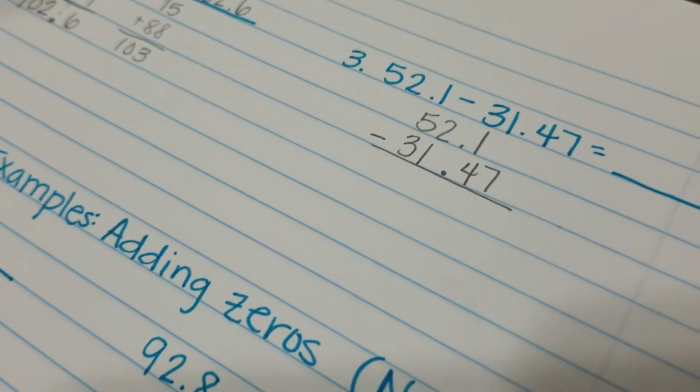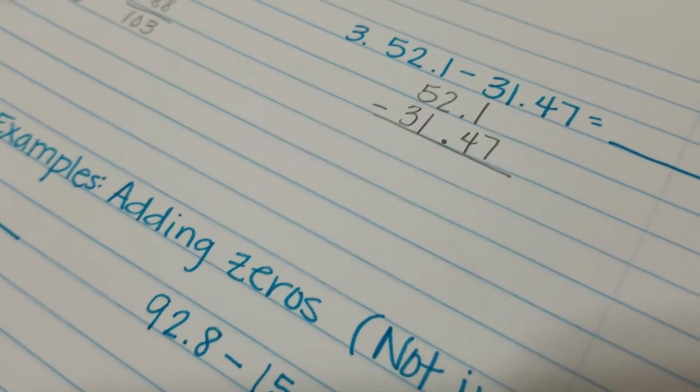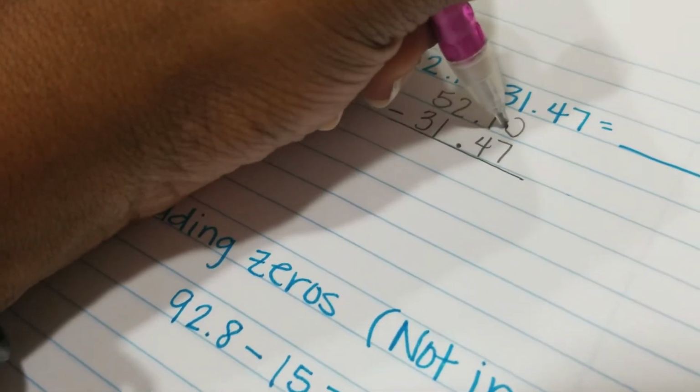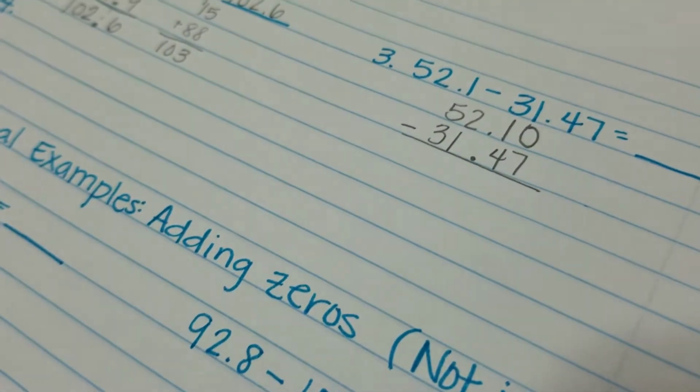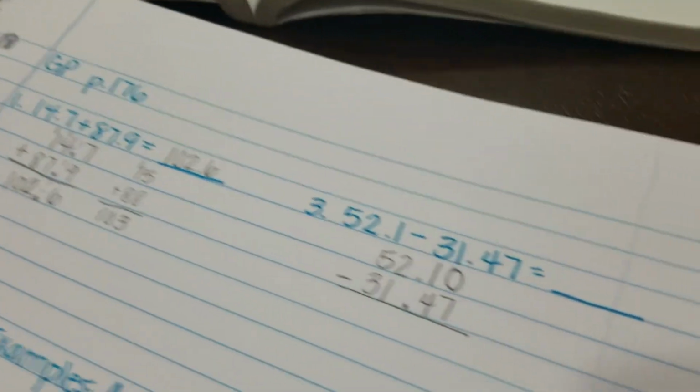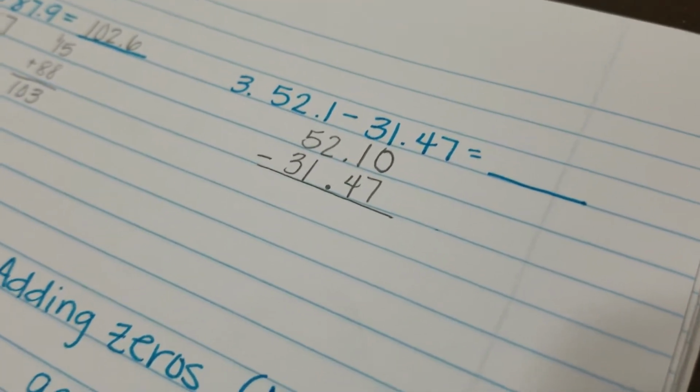Now remember, we have to have the same number of digits behind the decimal. So we can add this special number of 0. Okay. Now we have exactly the same numbers that line up just like we have for our other problems.